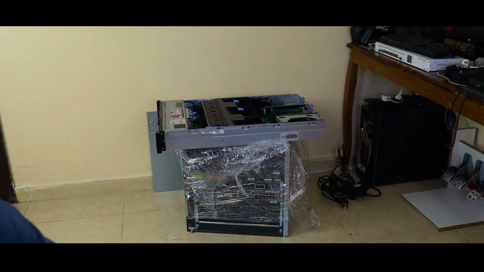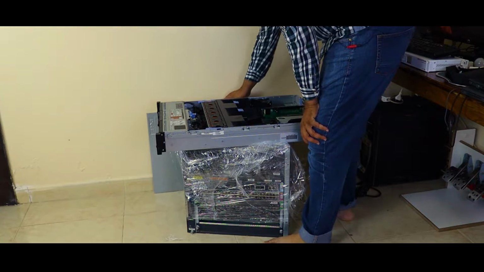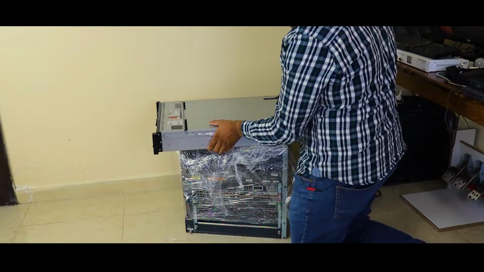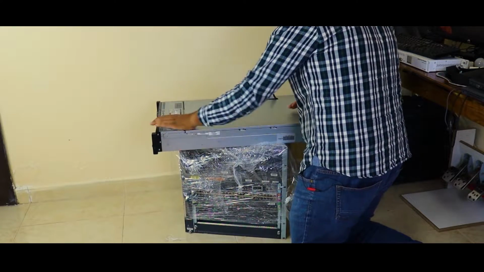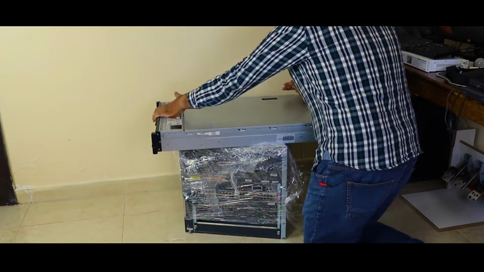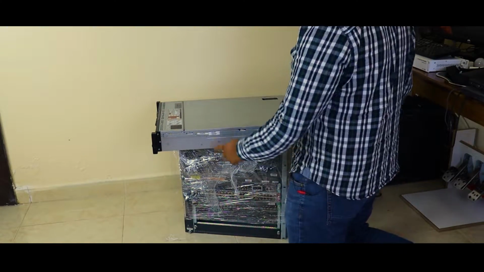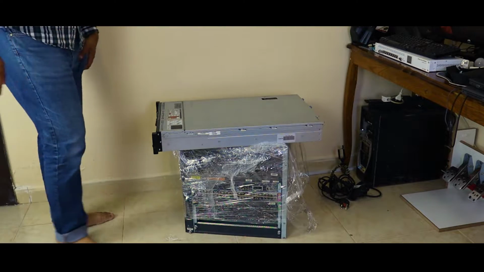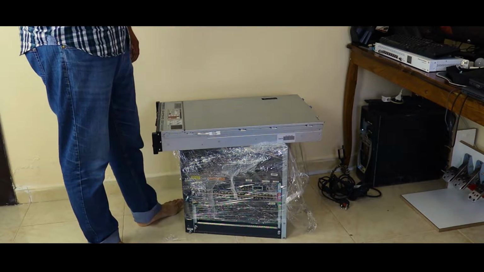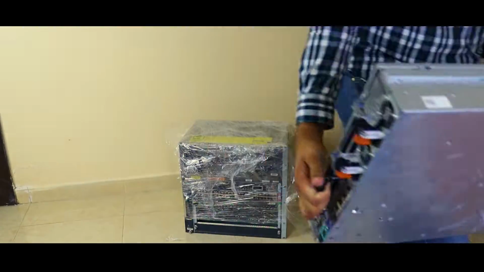All right, the server is okay. Let's close this thing up. It's closed. All right, let's move the server away and unbox the core switch. Unwrap the core switch, and let's continue. The server was not heavy.